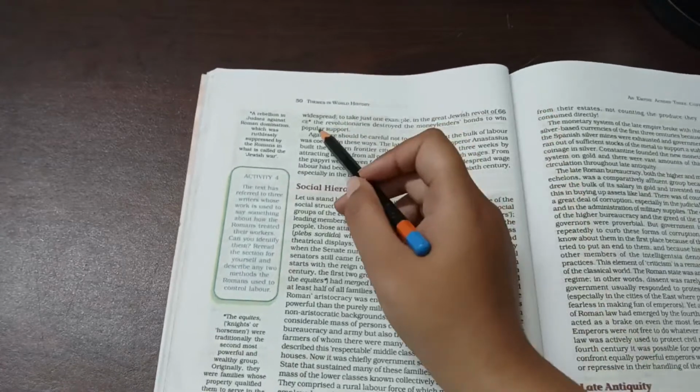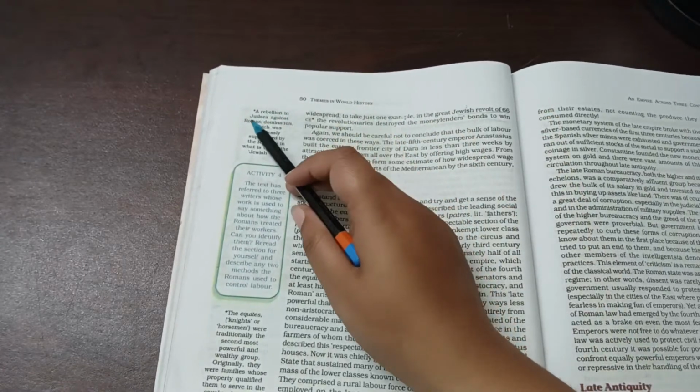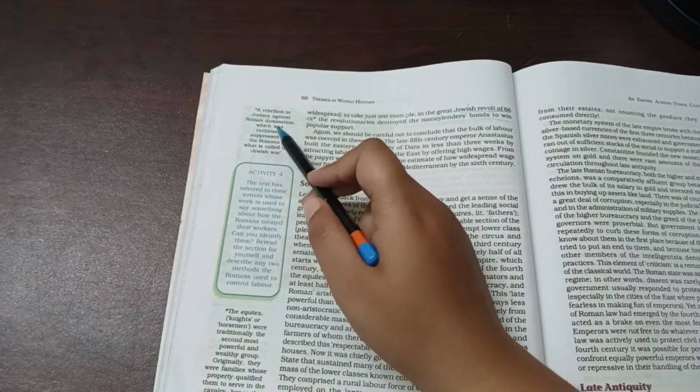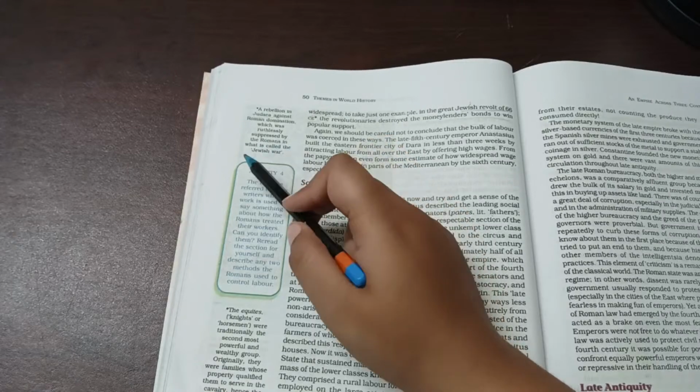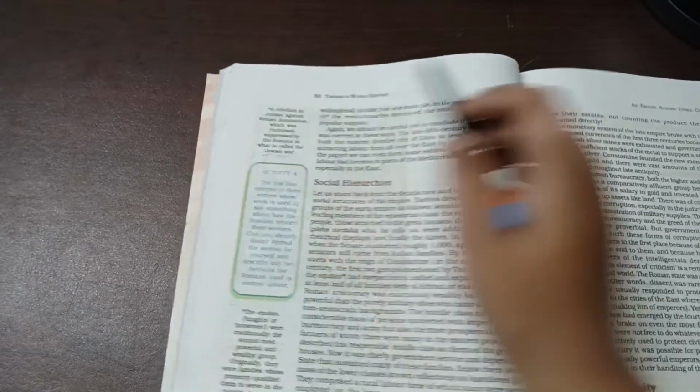A rebellion in Judea against Roman domination, which was ruthlessly suppressed by the Romans, is called the Jewish War.